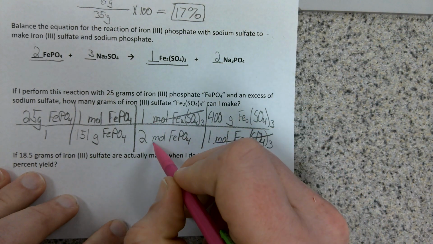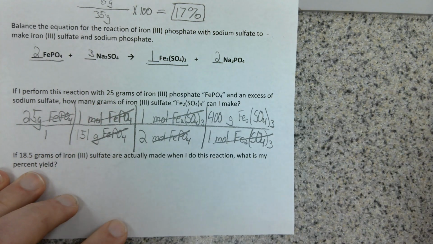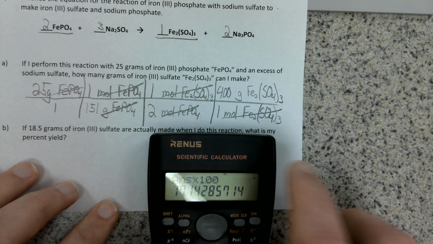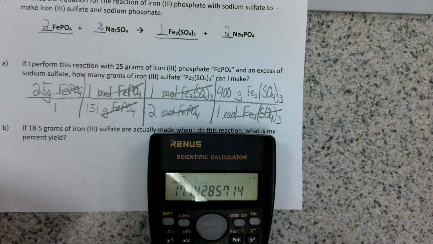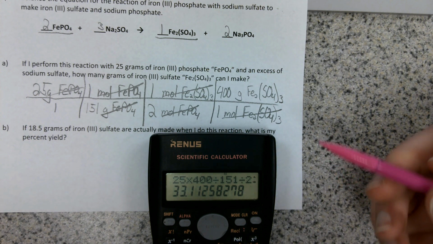We'll then cancel out our units, and then do a little bit of math. So we're going to start with 25, multiply that by 400, and we'll divide by 151, and then divide again by 2. And that gets me 33.11.